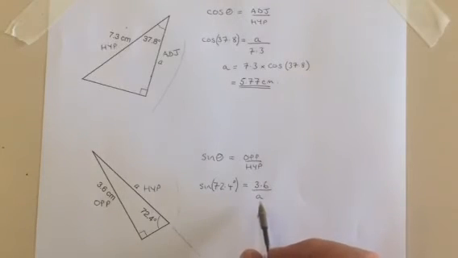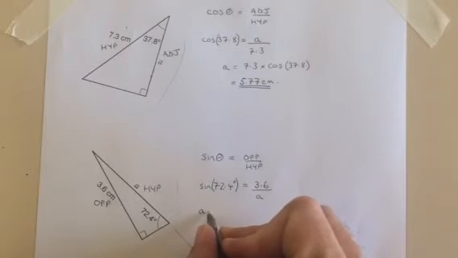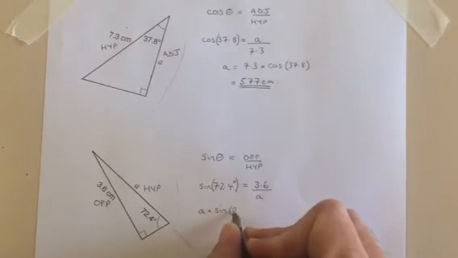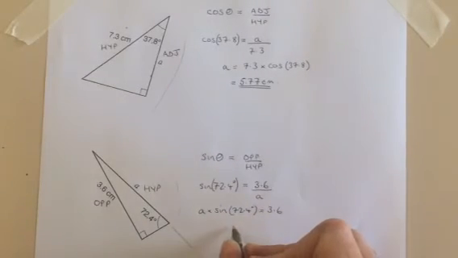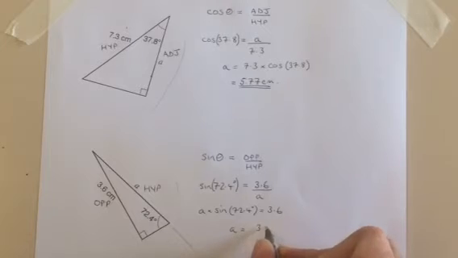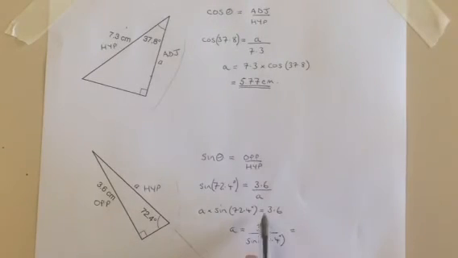Now, notice here, and these ones are a bit trickier, that what I want to find out is on the bottom of the fraction. Okay, so if I multiply both sides by A, I would get A times sine of 72.4 degrees equals 3.6, and A equals 3.6 over sine of 72.4 degrees. Sometimes you might want to leave that line out, but it shows very good understanding if you put it in.